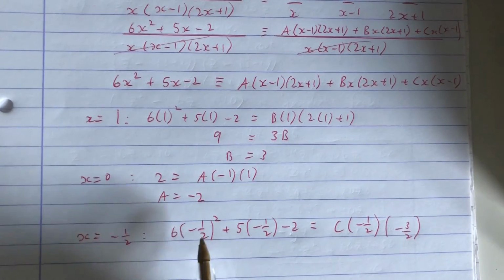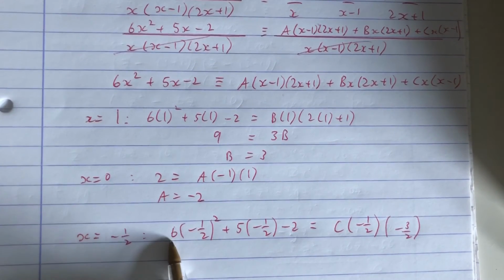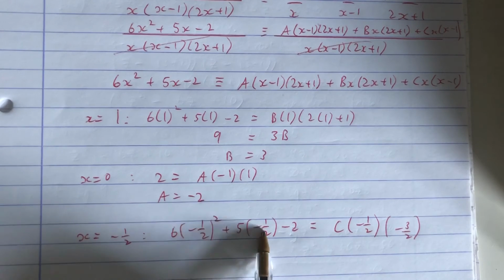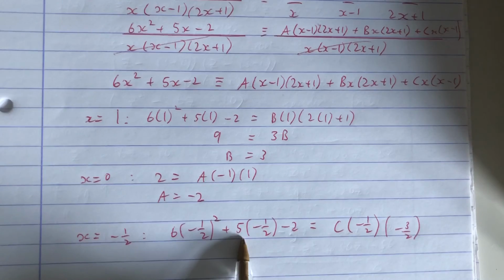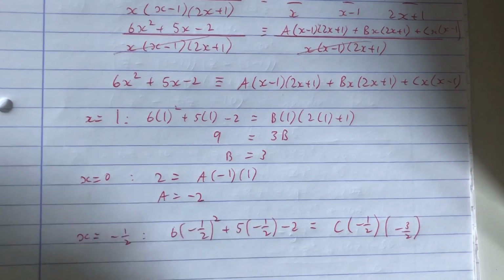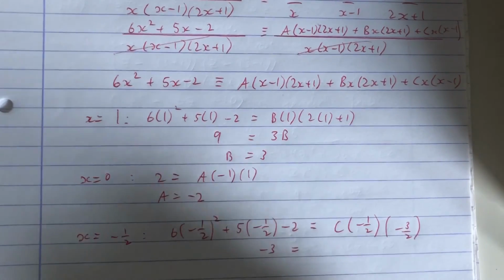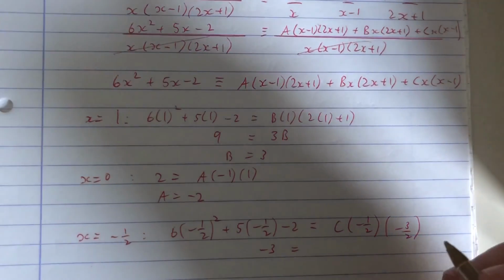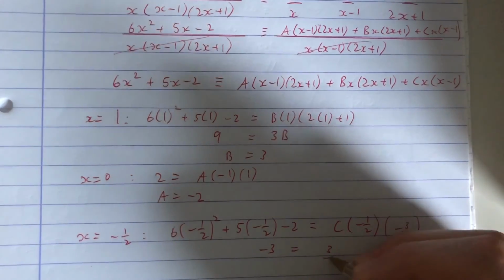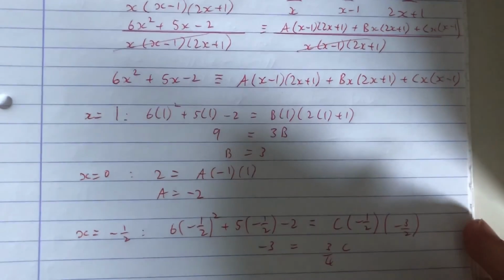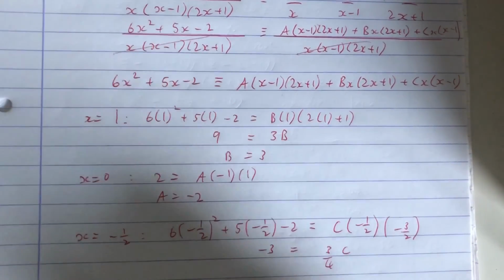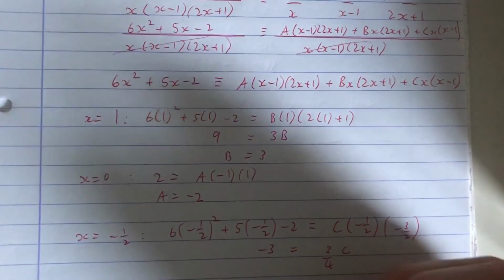So that would be a positive quarter times by 6, which is 3 over 2. Subtract 5 over 2, which is minus 1. Subtract 2 is negative 3. And then this would simplify to positive 3/4 c, to give you c is equal to minus 4.